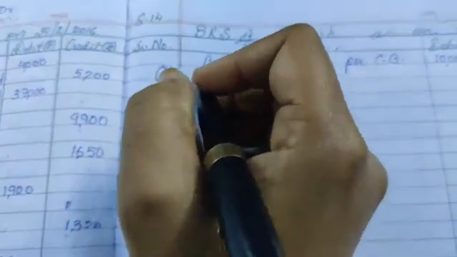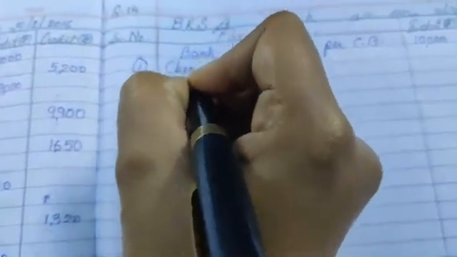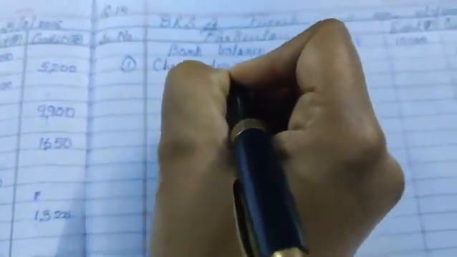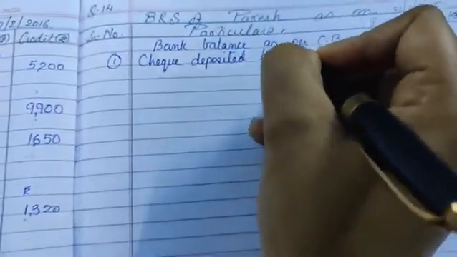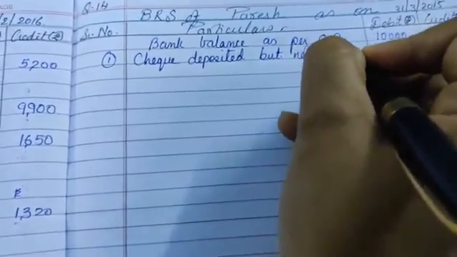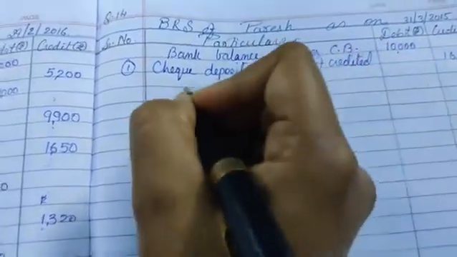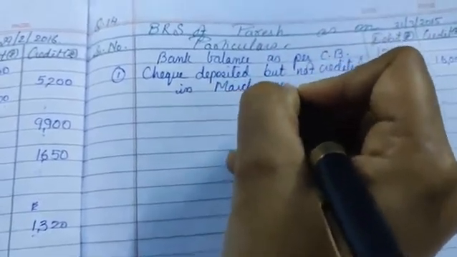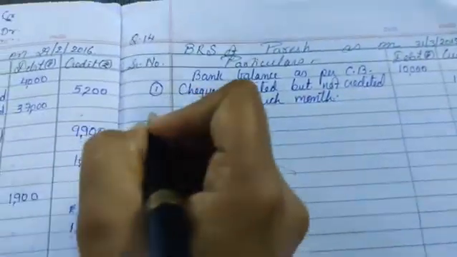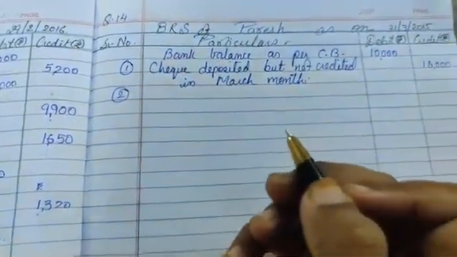Okay, and here we will write down that is check deposited but not credited in March month. Fine. Now we will go on to second.